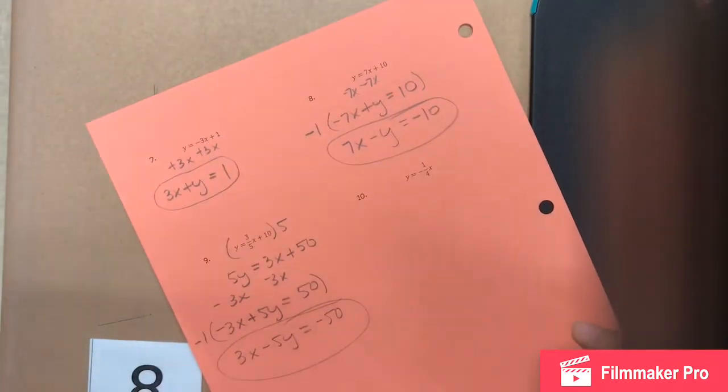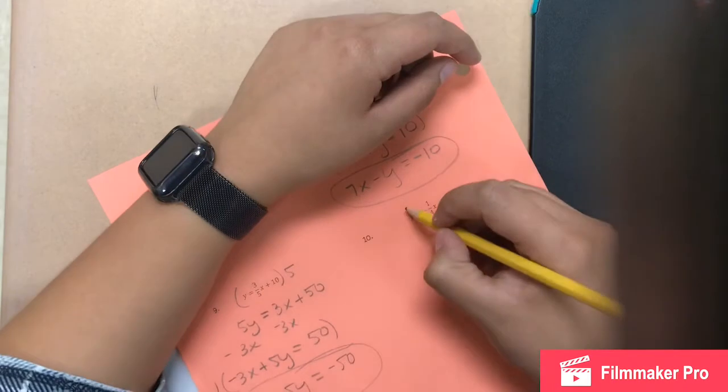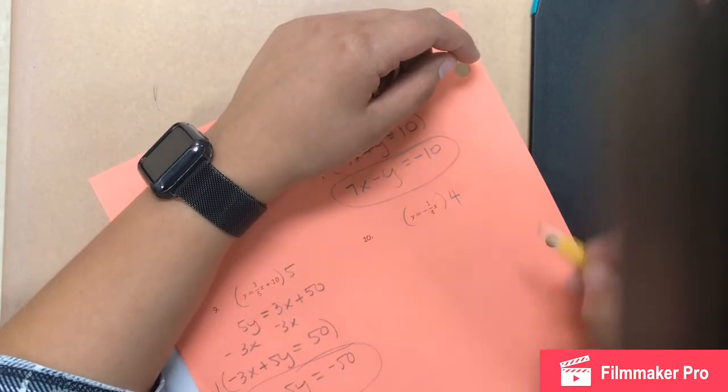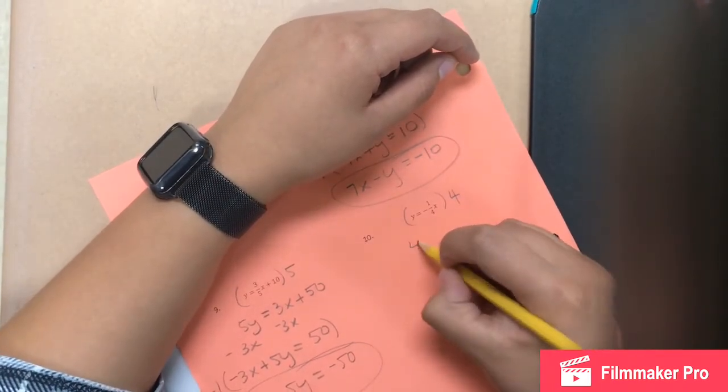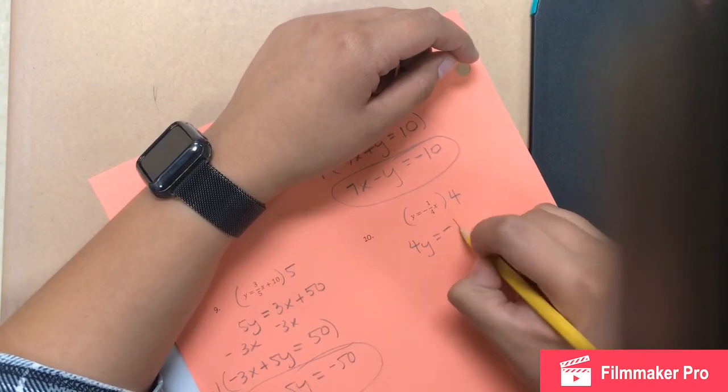One last question. I see a fraction, so I need to get rid of that fraction by multiplying everything by the denominator, which is 4. 4 times y is 4y. 4 times negative 1/4 x is negative 1x.